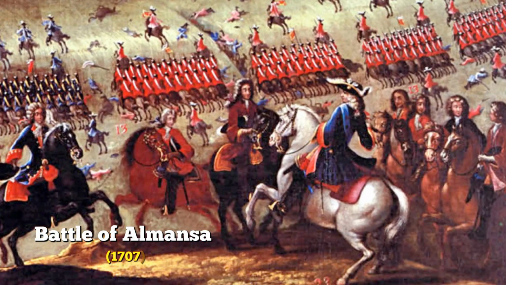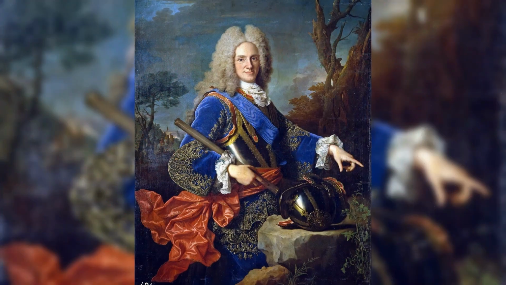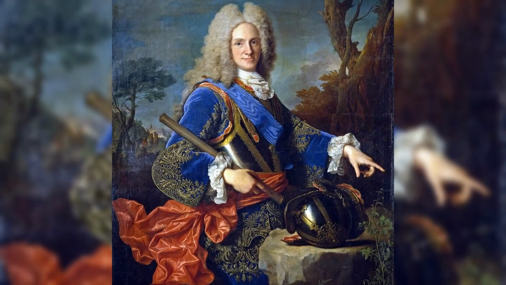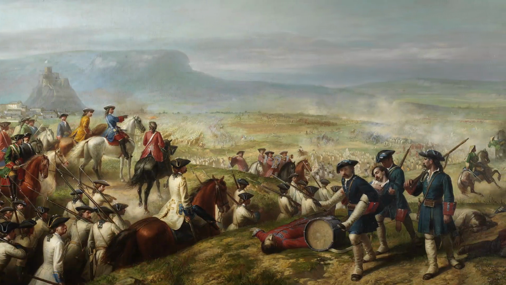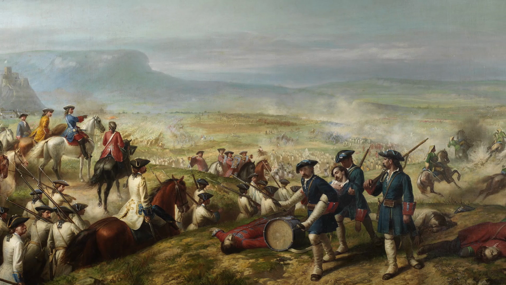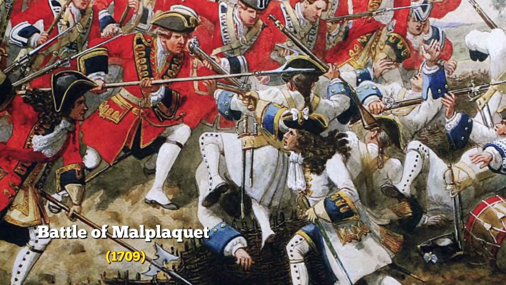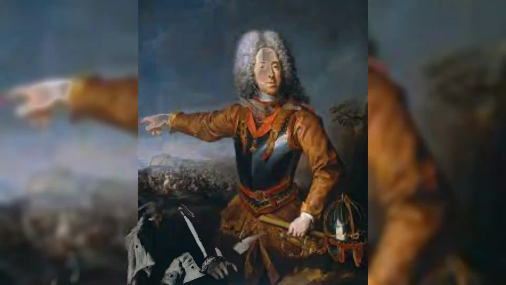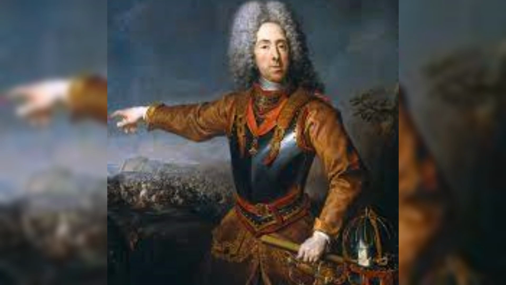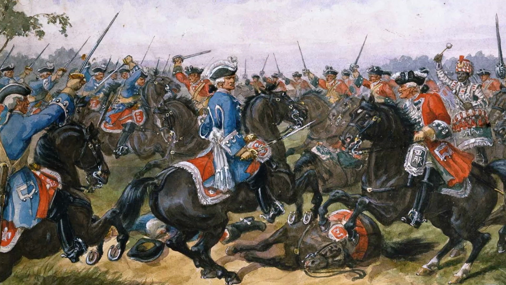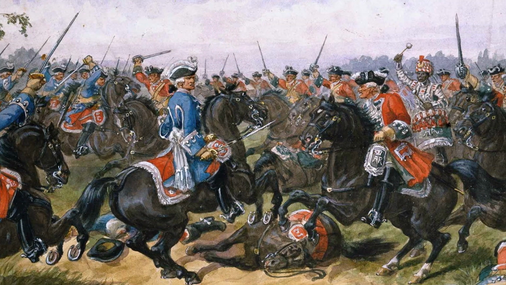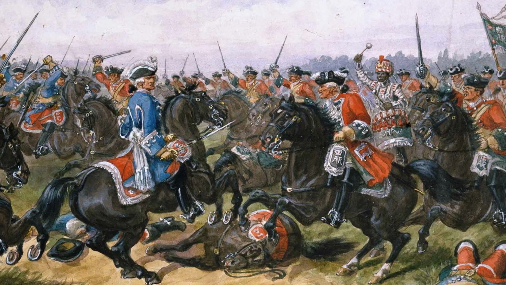The Battle of Almanza in 1707, where Philip's army defeated the Allied forces in Spain. This was a crucial victory that secured Philip's authority over most of Spain and allowed him to expel many supporters of Charles. The Battle of Malplaquet in 1709, where Marlborough and Eugene inflicted heavy casualties on the French in France. This was a bloody battle that weakened both sides but failed to break France's resistance.